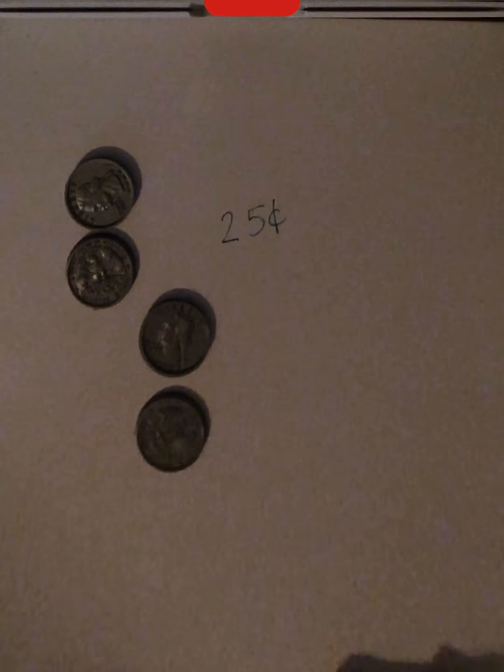When we count our money, we usually start with the coin that is worth the most amount. So, if we are starting with some coins and we have some dimes and we have some nickels and we have some pennies, we would count our dimes first. 10, 20, 30.